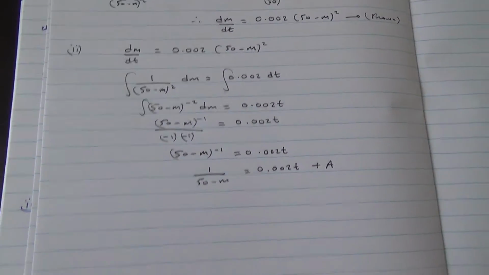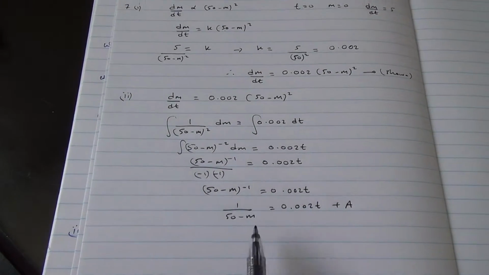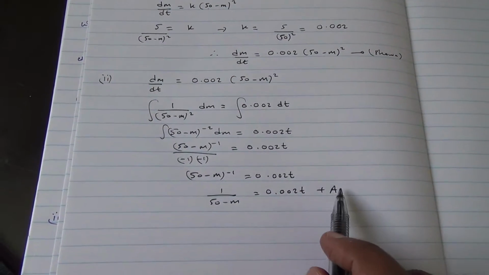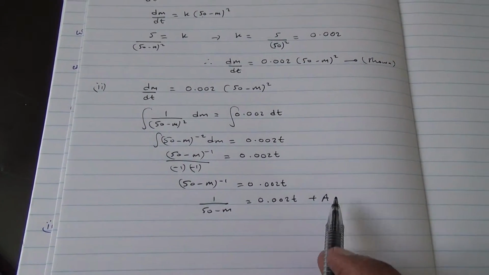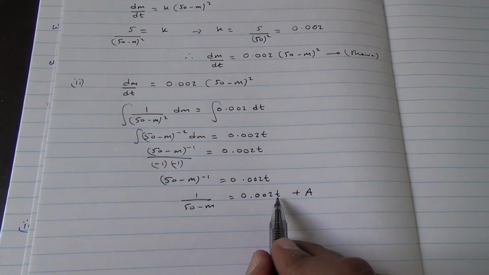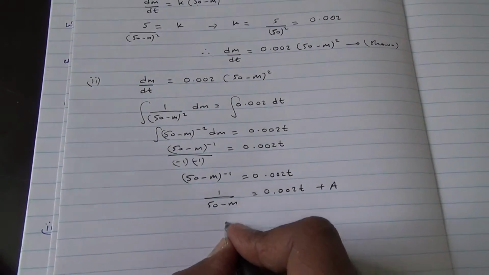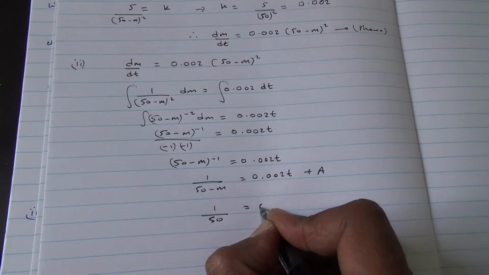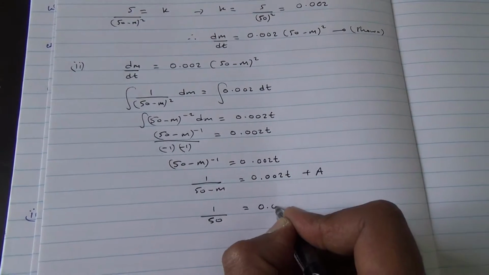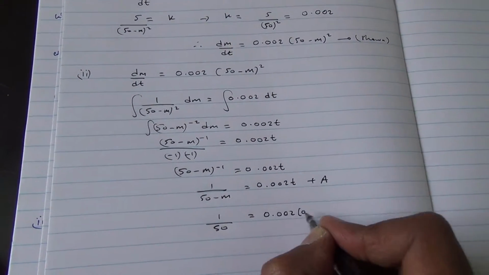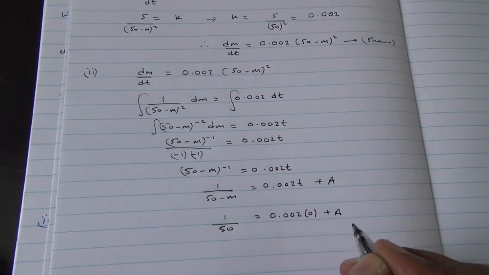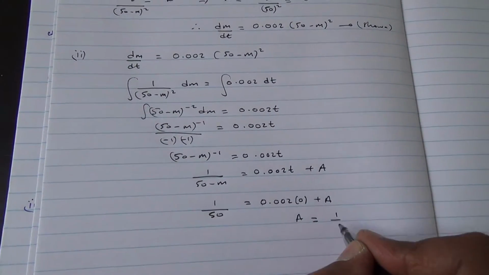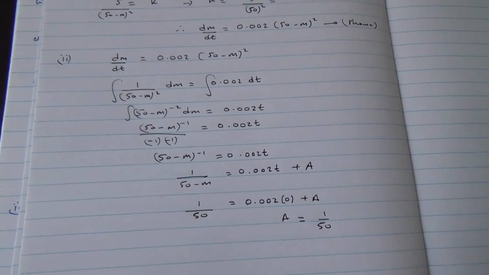Okay, so now this is the equation, but we need to find a. Now that is quite easy, because we know that t is equal to 0 when m is equal to 0. Therefore I'm going to say 1 over 50 minus 0, which is 50, is equal to 0 times 0.002 plus a. So hence a is equal to 1 over 50. So that's the value of a.